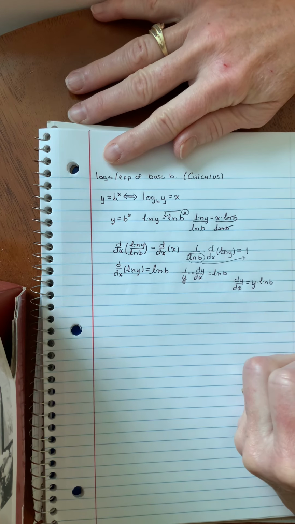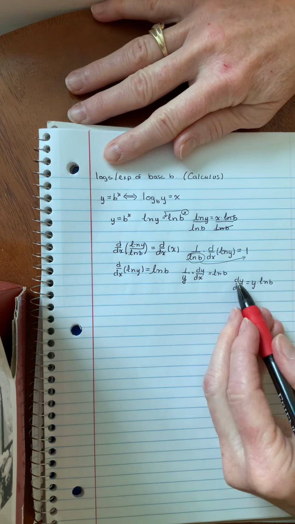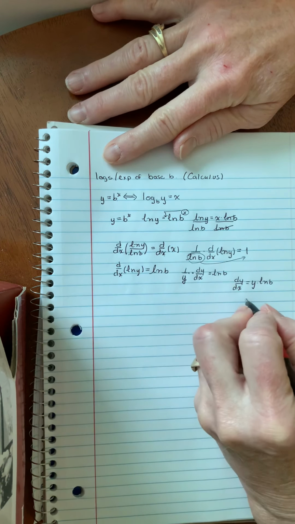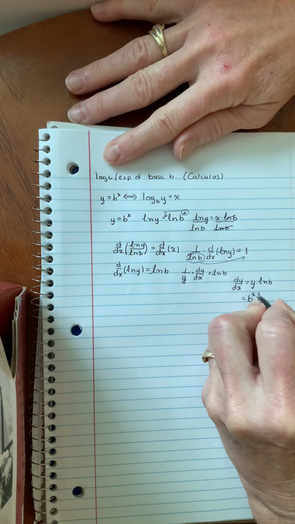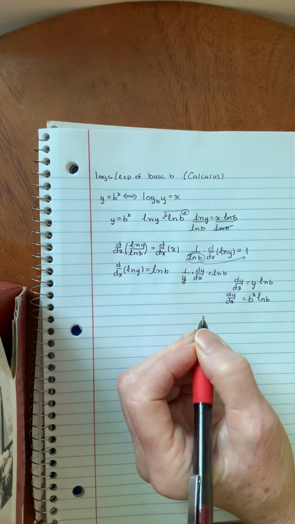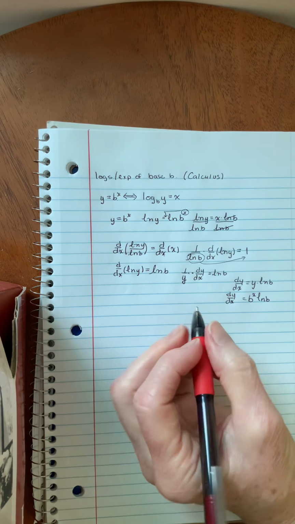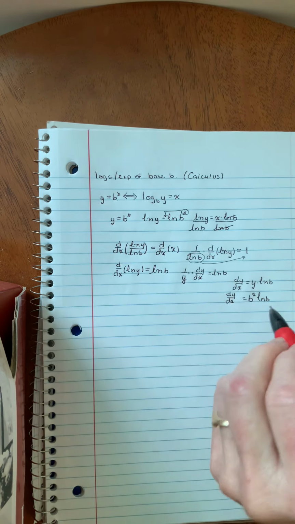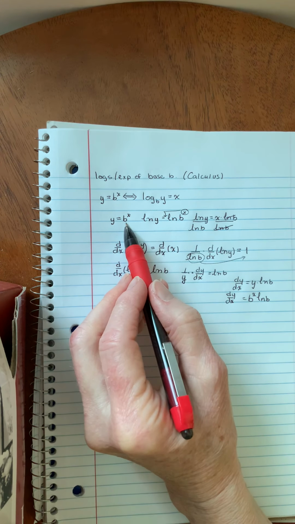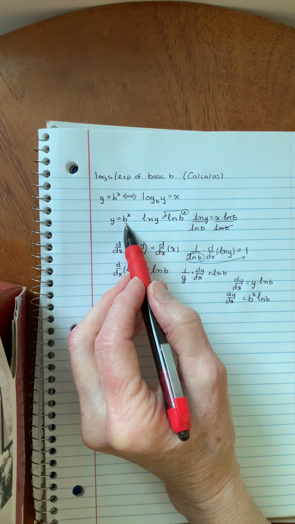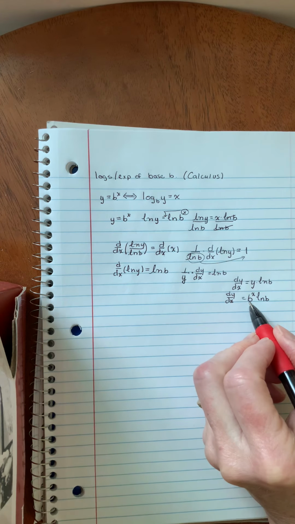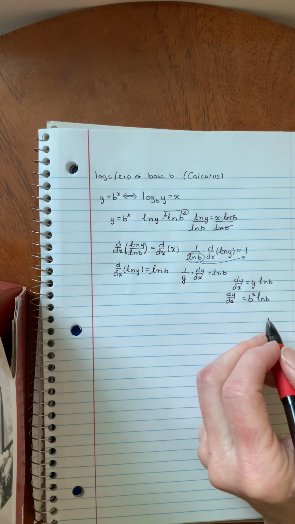Now what is y? Well, dy dx is y ln b. y equals b to the x, so dy dx equals b to the x times the ln of b. And what have we just figured out? I know I kind of went all the way around the world here, but what we figured out was that if y is an exponential with a base other than e, then the derivative of y is itself multiplied by the natural log of the base.